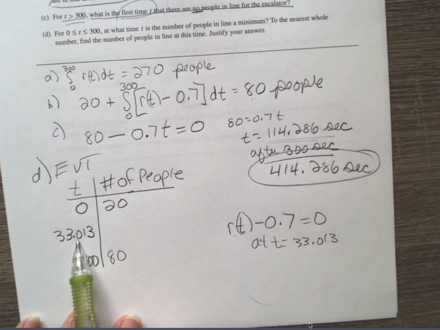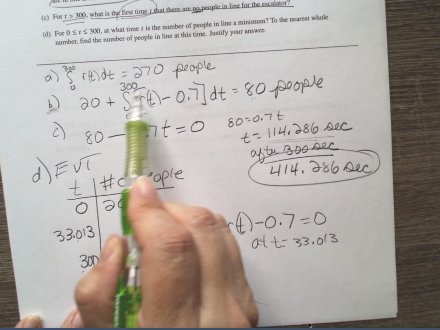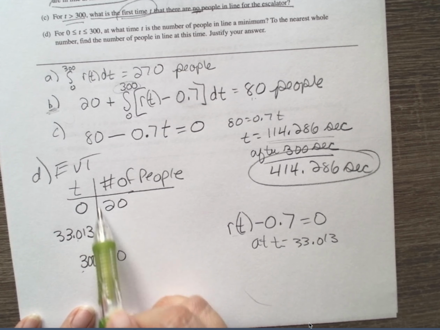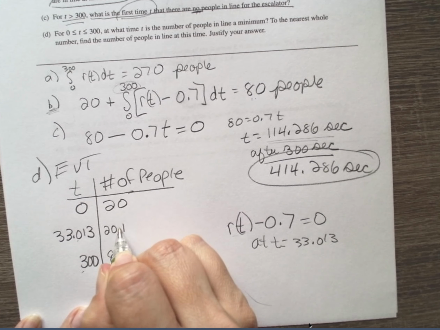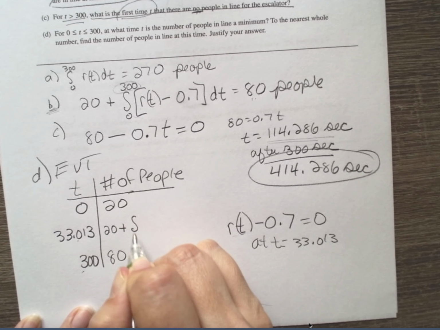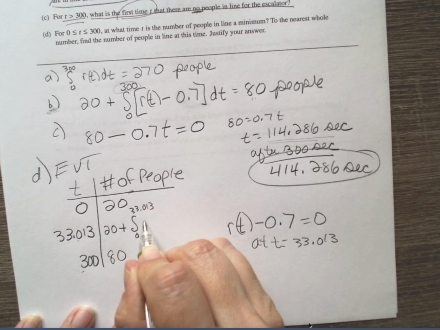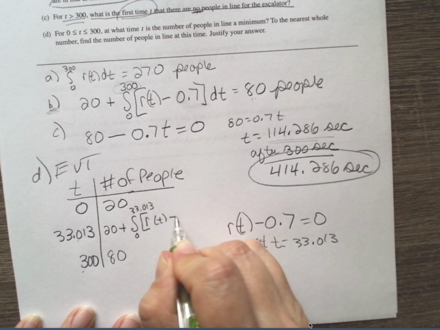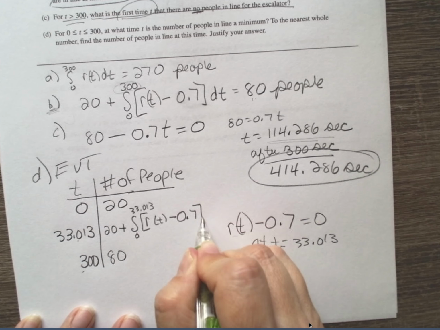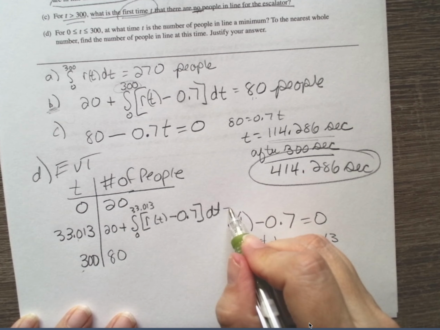Now all you need to know is how many people are in line at this time. Well, go back and do the same thing you did in part B, but instead of using this time, use 33.013. So that would be 20, that's the people in line to start with, plus the integral from 0 to 33.013, the number of people coming into the line minus the number of people getting out of the line, dt. That will give you your answer.